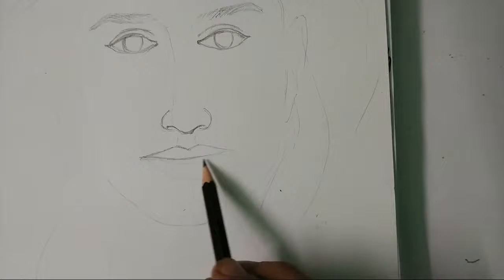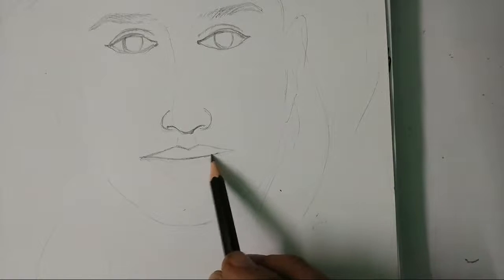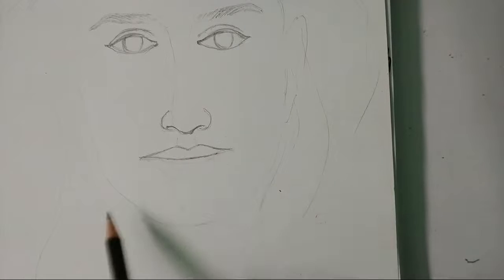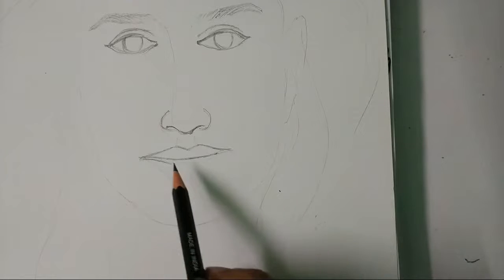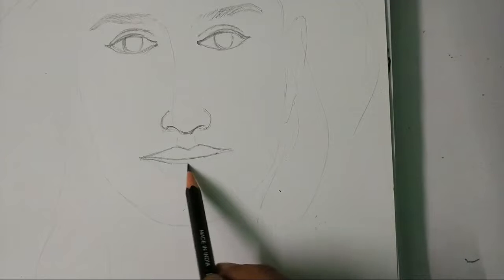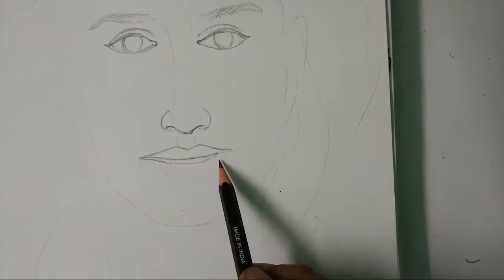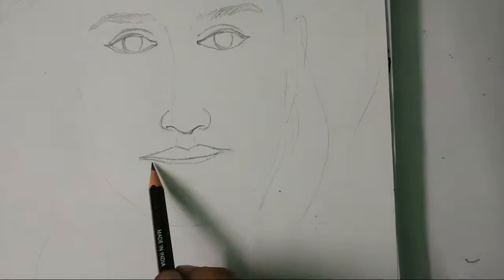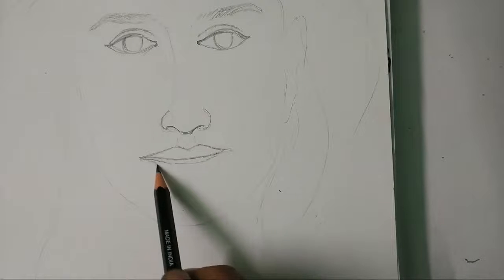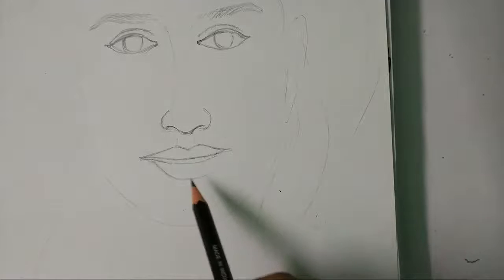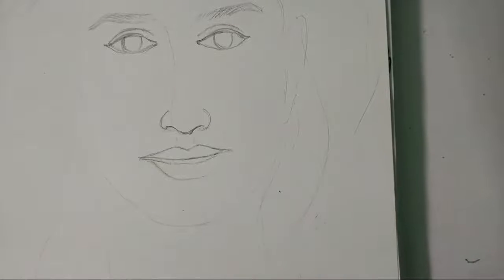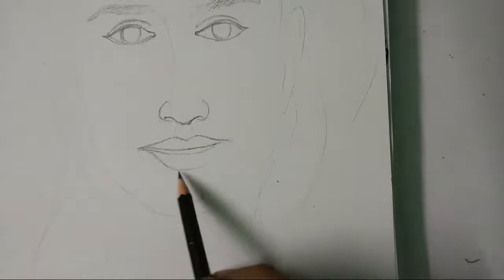Further detail of the face comes from giving the shade. So the shading I will start. Keep the pencil light. In this case, the face is partially open. Yes, you can do it.